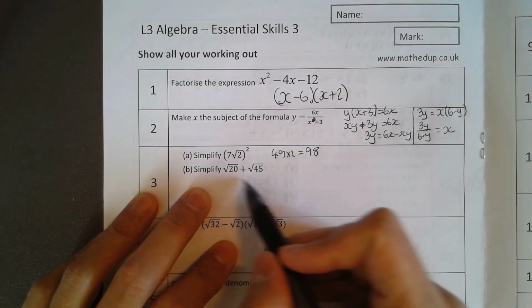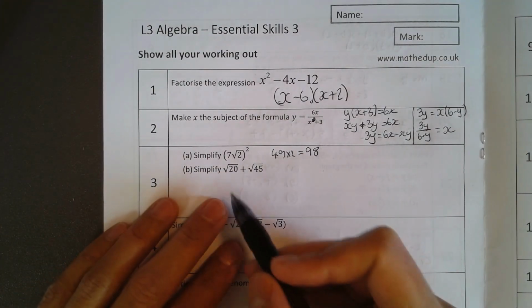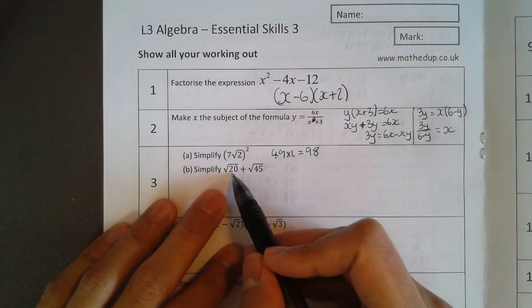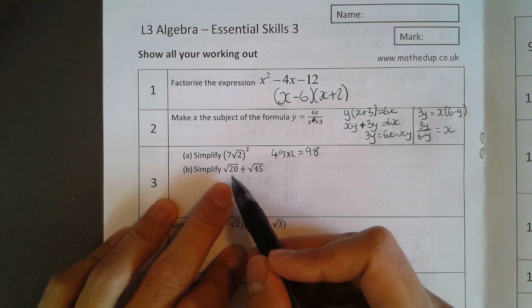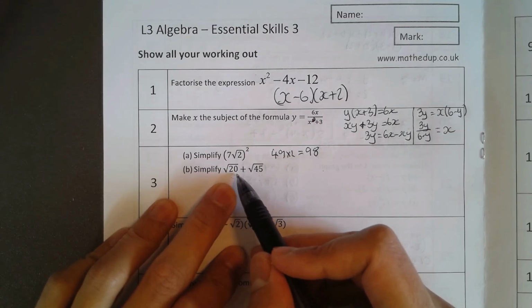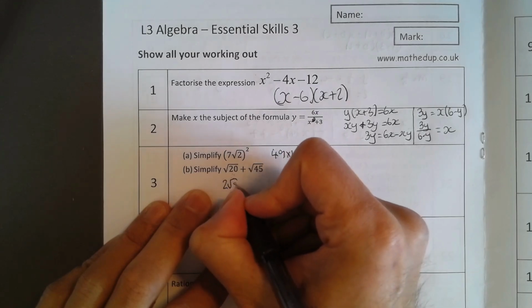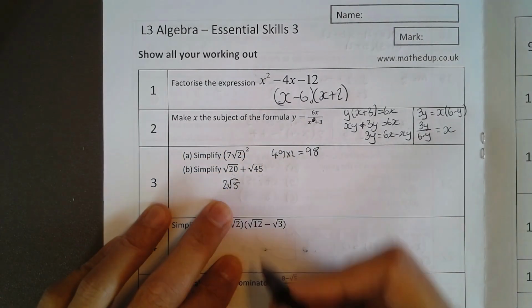Okay, part B, we're asking to simplify this over here. Now, what I want to do is see if I can simplify each of them individually first. So the root 20, I know that can be written as root 4 times root 5. So root 20 is going to be the same as 2 root 5, because root 4 is 2.